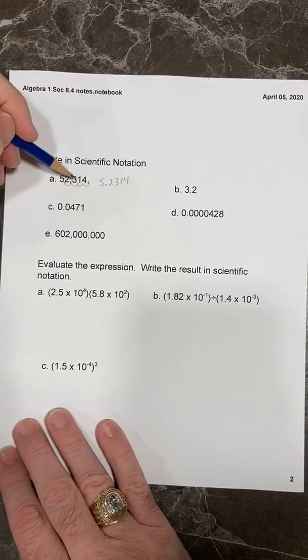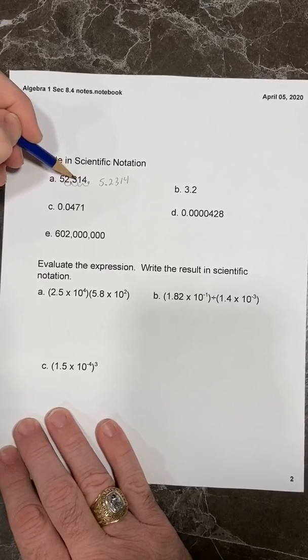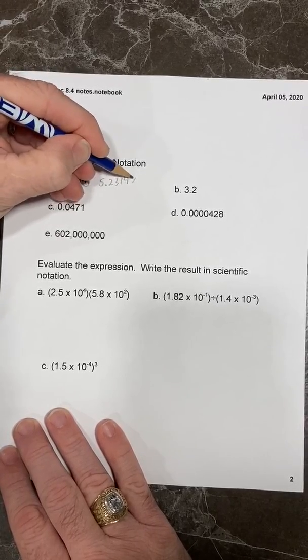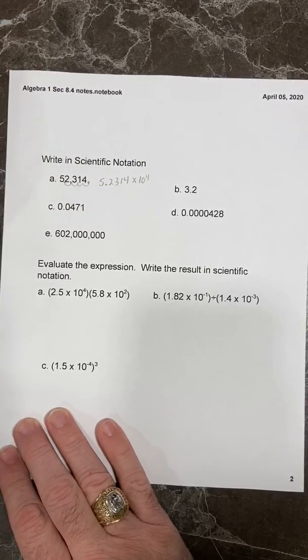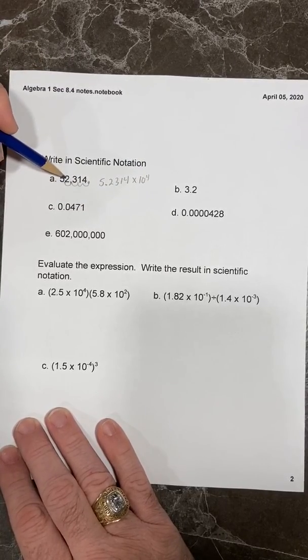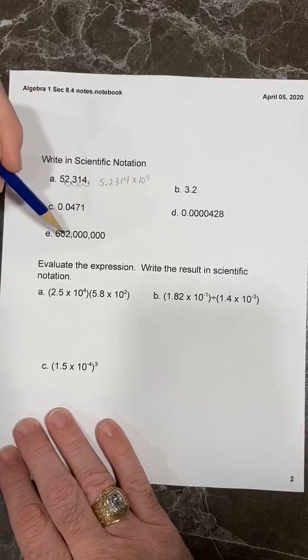And we moved it 1, 2, 3, 4 places. So that's times 10 to the 4th, because we started with a really big number, made it smaller, so we got to have a positive exponent.